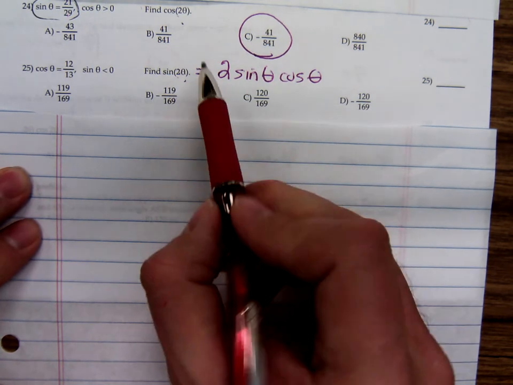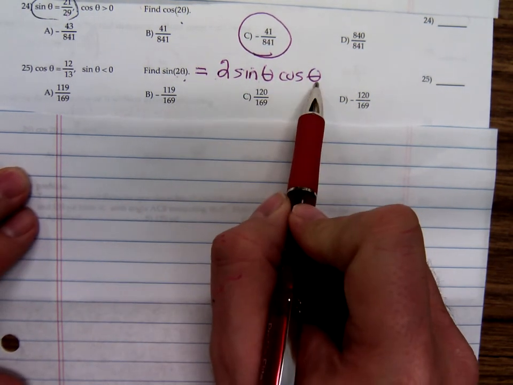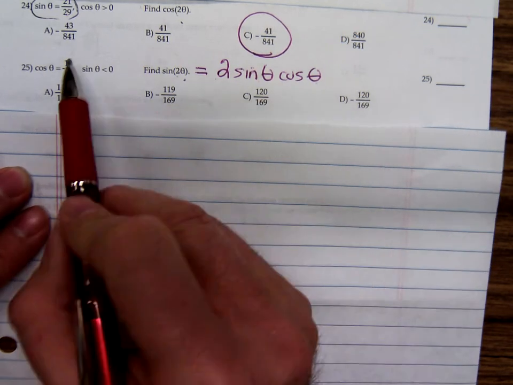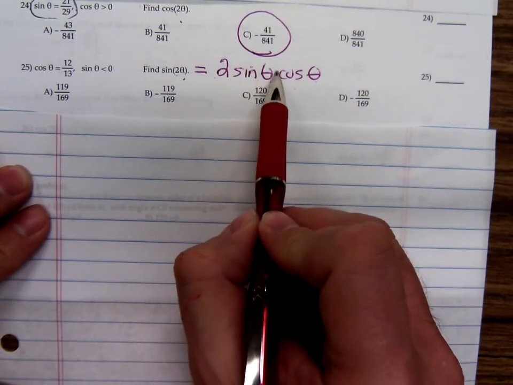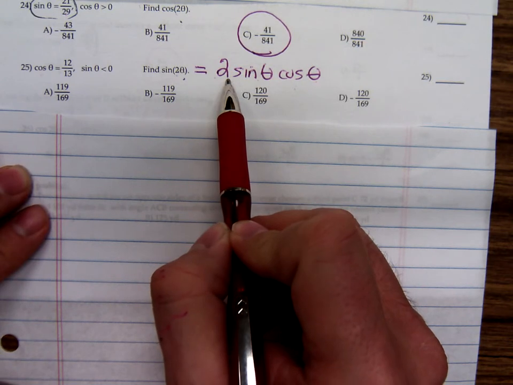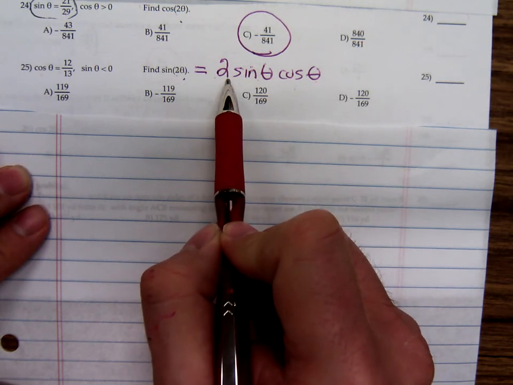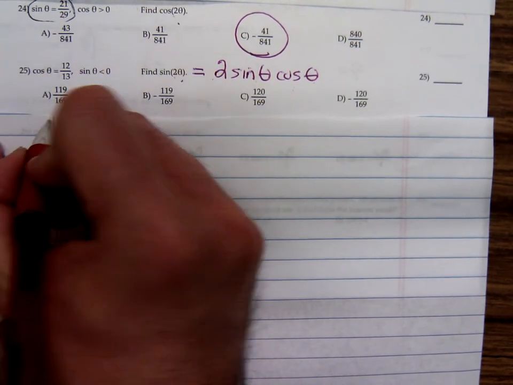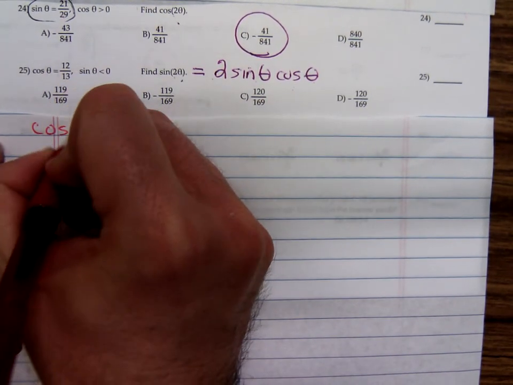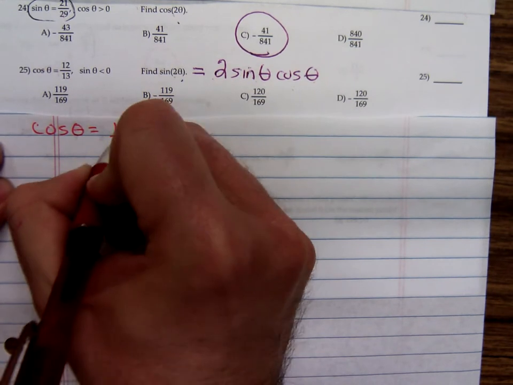Well, we know cosine theta is 12 over 13. So what am I about to do to find sine theta? X, Y, R. Okay, good. So cosine theta is 12 over 13. They didn't tell us a quadrant, did they?